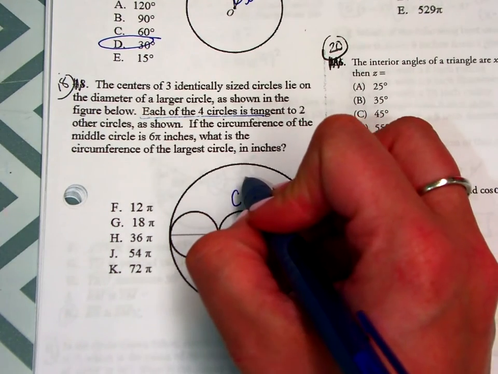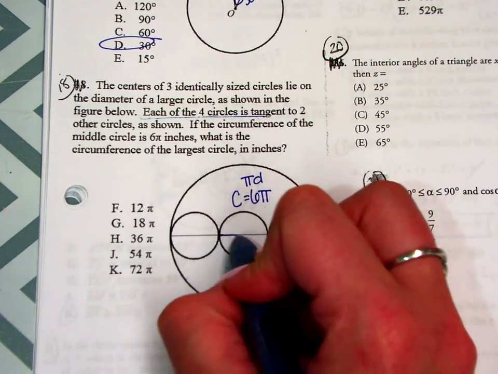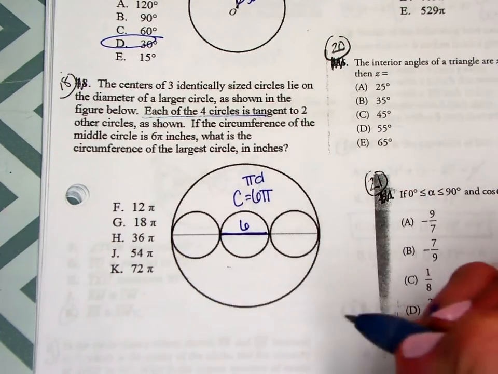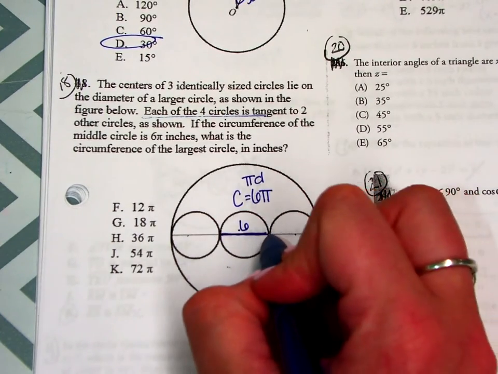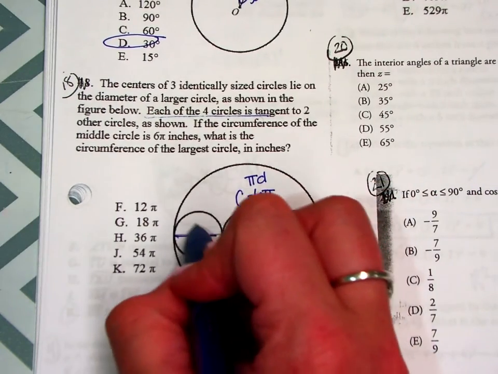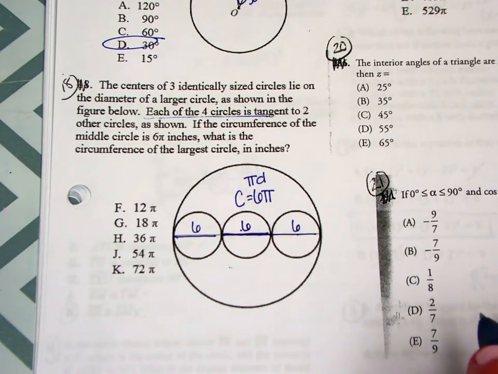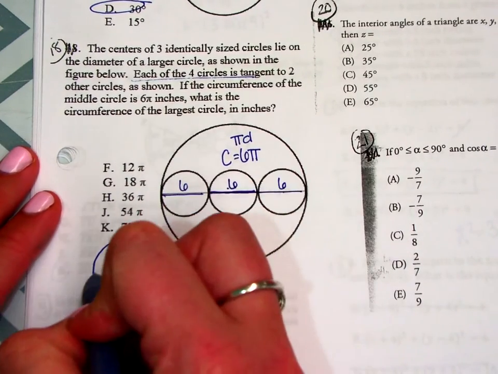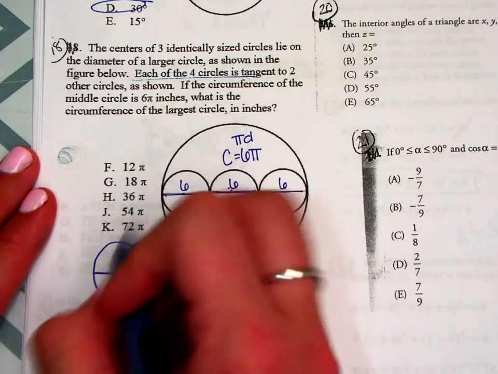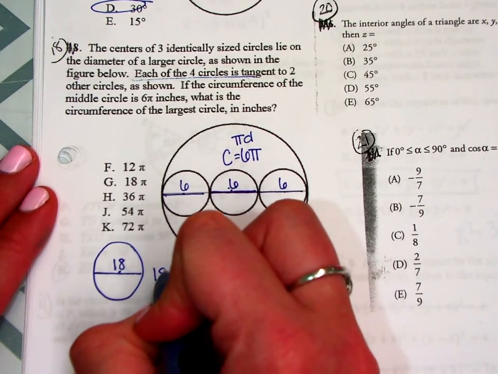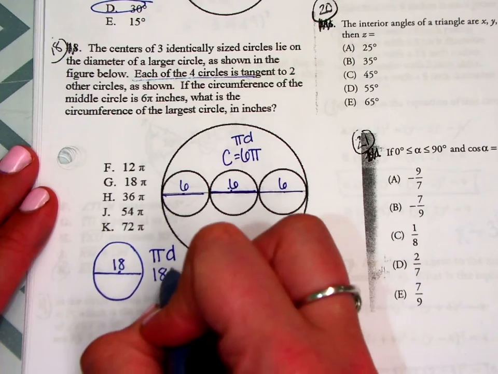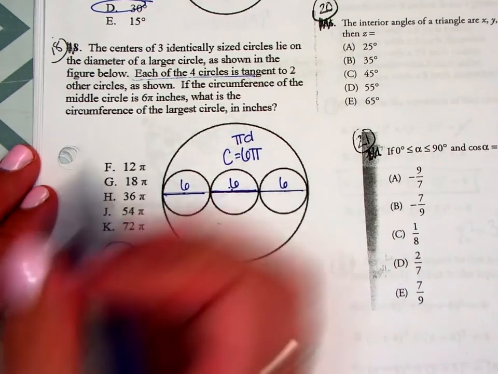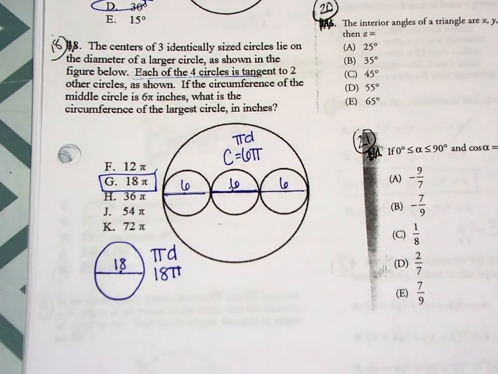Well, the circumference formula is pi times diameter, so that lets you know that the diameter is 6. Well, these 3 circles are identical, so that means this diameter is 6 and this diameter is 6. To find the circumference of the large circle, you have to know the diameter of the large circle. Well, it's 6 plus 6 plus 6, which is 18. So the circumference, remember, is pi times diameter, so 18 pi. So that problem looks hard, but it's really just the circumference formula, and you're just applying it from the small circle to a large circle.